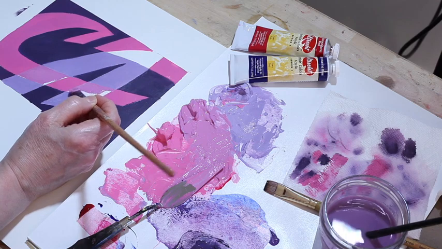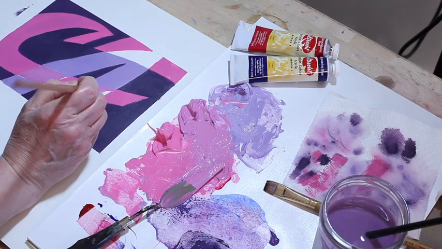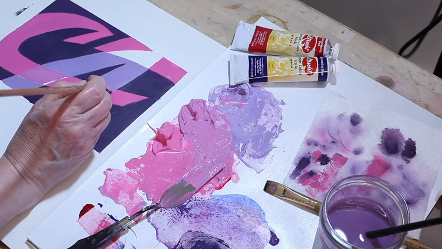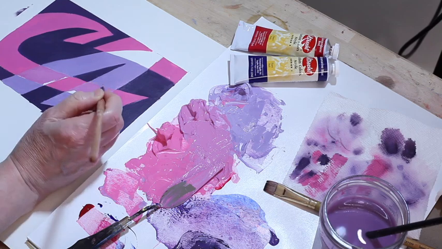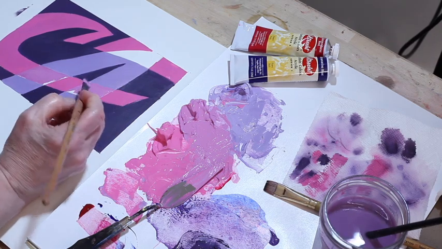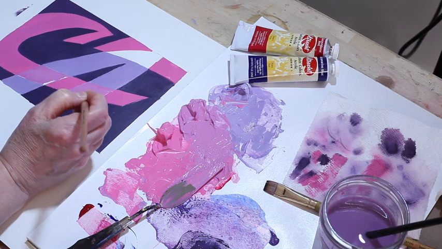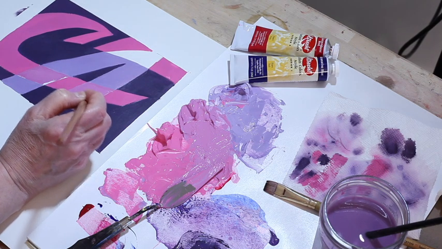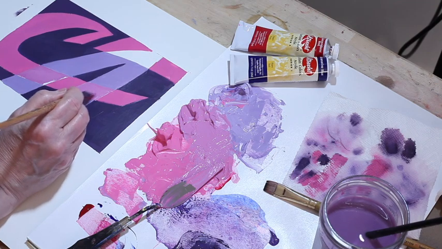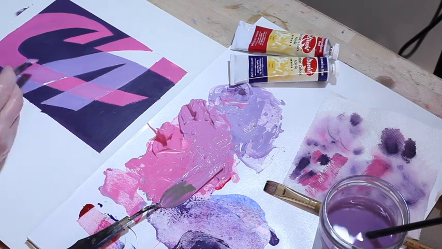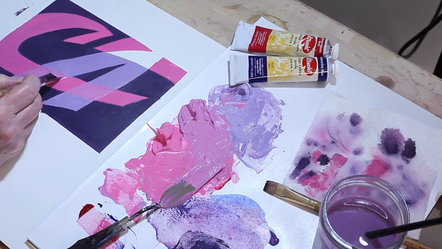So just working on that edge, the flat brush. I don't want any globs of paint. I want to make sure that my paint stays nice and flat. And I also know that if I go over the edges a little bit, I still have plenty of my other color mixtures, so I can go back and fix the edges. That edge needs to be fixed a little bit. Okay, let me work on that.